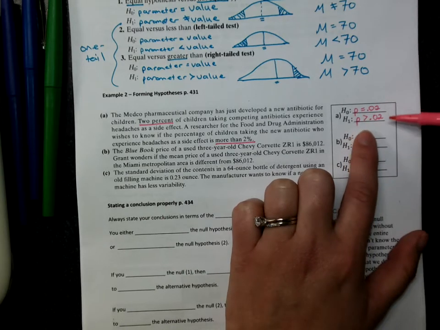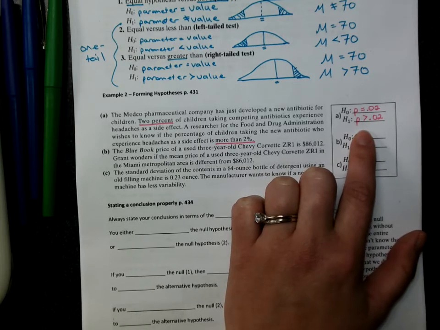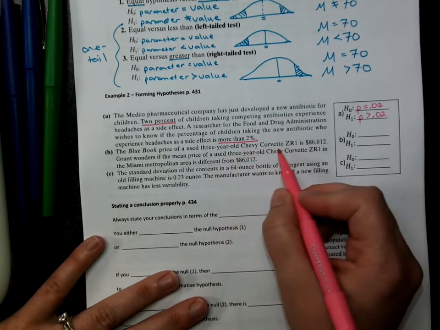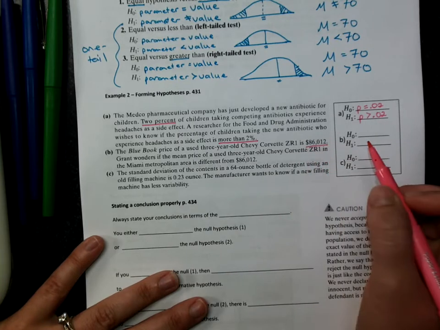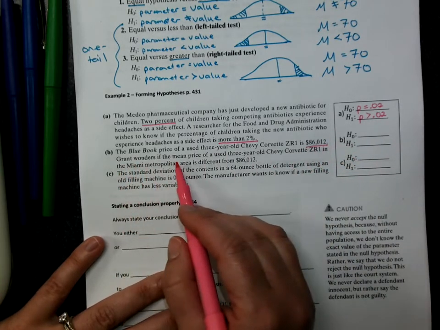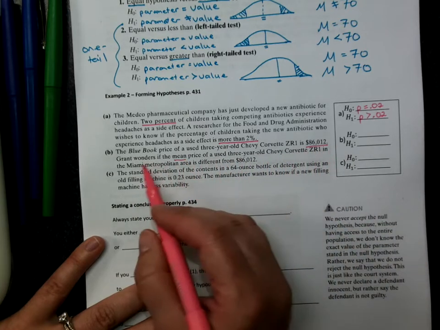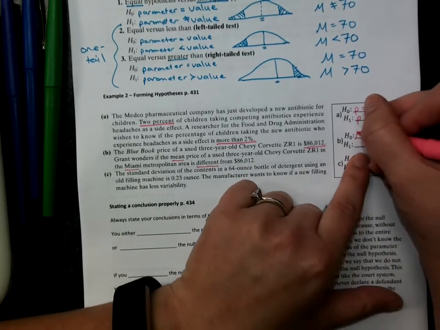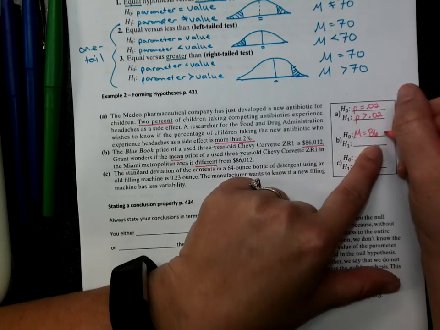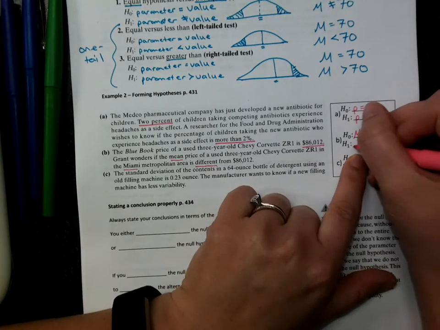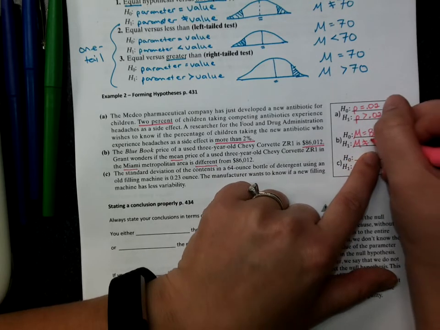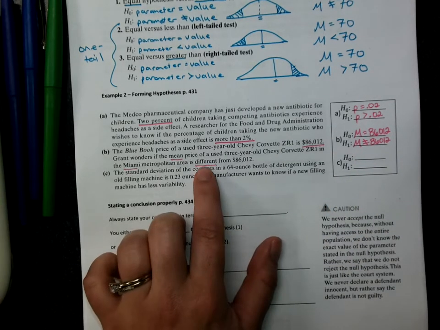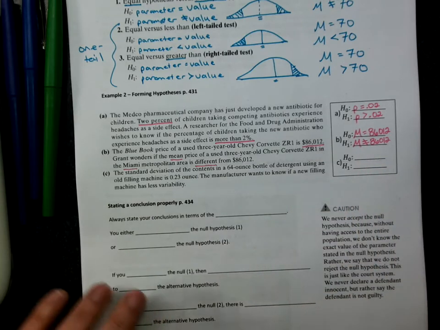Remember, the null is always equal, and then it's the alternative that's either greater, less than, or not equal to. On the next one, it says the Blue Book price of a used 3-year-old Chevy Corvette ZR1 is $86,012. Grant wonders if the mean price of a used 3-year-old Chevy Corvette ZR1 in Miami is different from the $86,012. So we're talking about averages here, so the mean. We assume it to be the baseline price of $86,012, and we're just trying to see if it's not equal to $86,012. Maybe it's more, maybe it's less, but we're just trying to see if it's significantly different from that $86,012.